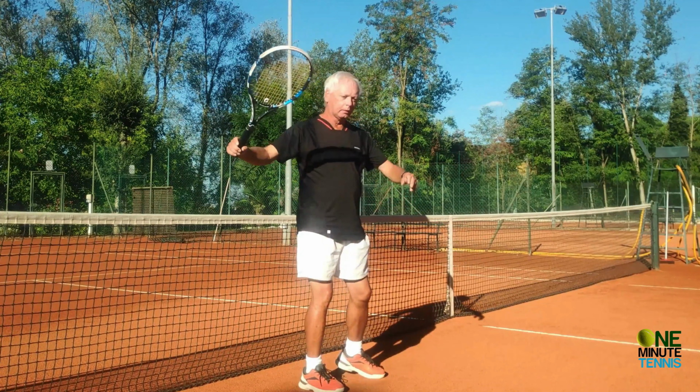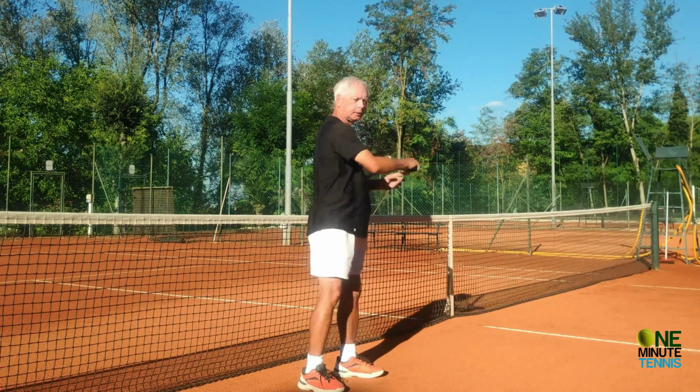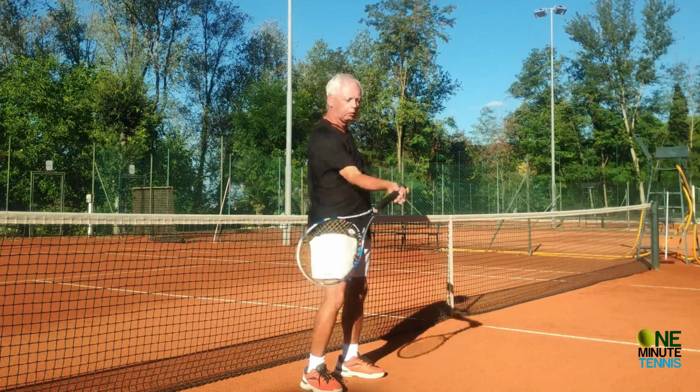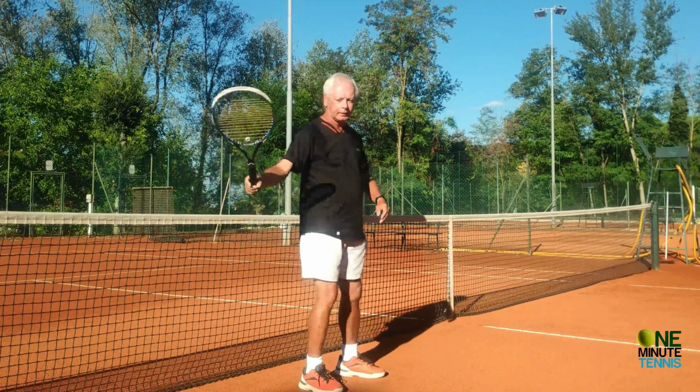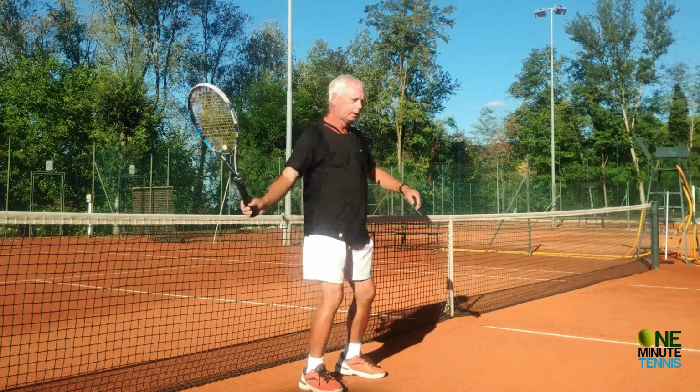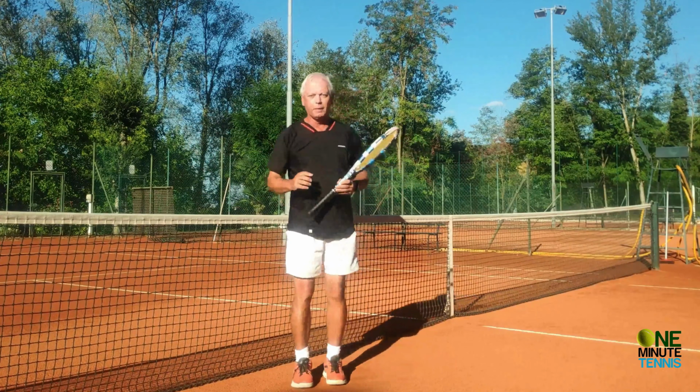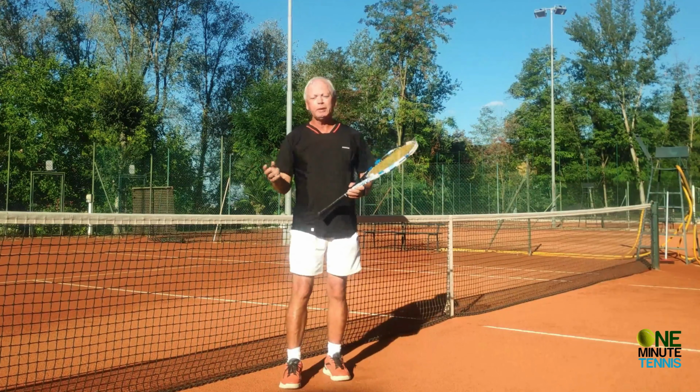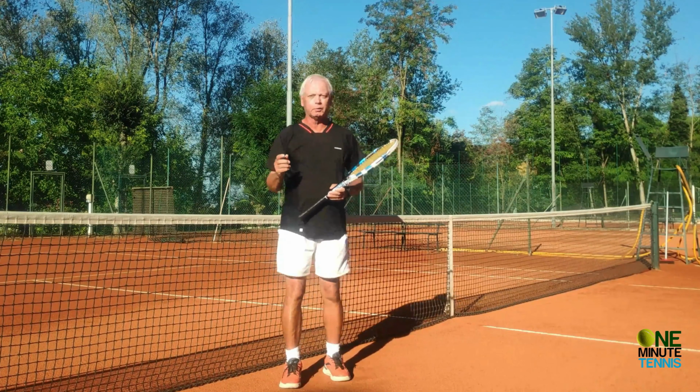And with the racket lag, the forehand looks like this. So the hand goes forwards, the racket goes back, and then accelerates through and makes more power. Now, achieving the racket lag is not so difficult.